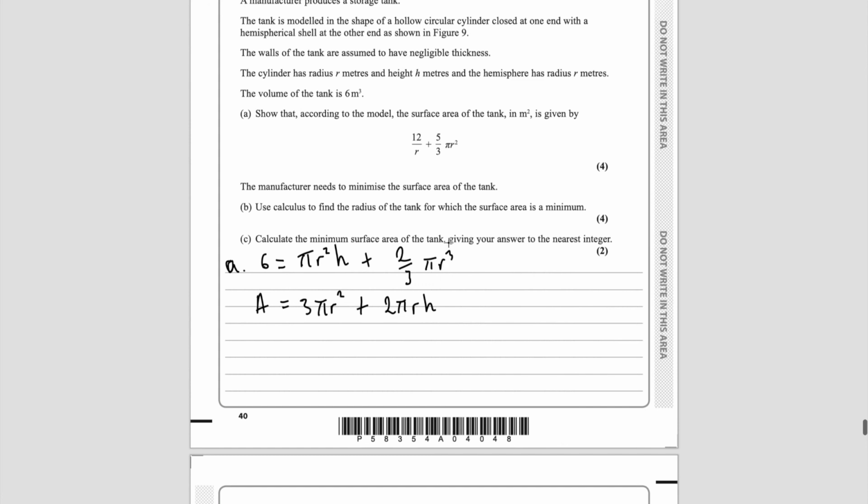And I guess now what we can do is, because we know that the formula for the surface area here does not have an h term, we can use this first equation to rearrange things in such a way that we can substitute a value for h in. So we know that the area is going to be 3 pi r squared plus 2 pi r multiplied by 6 minus 2/3 pi r cubed over pi r squared. This here and that there will cancel out.